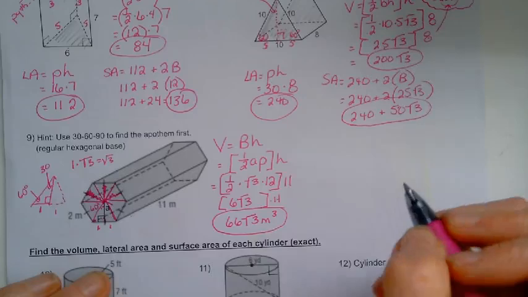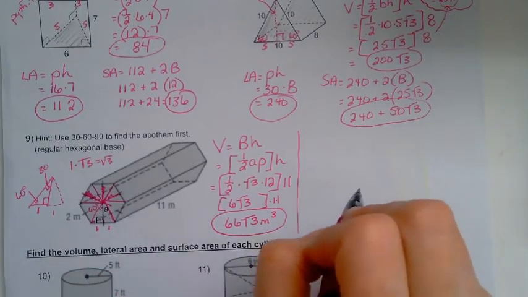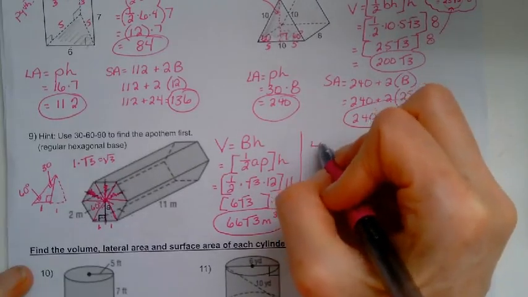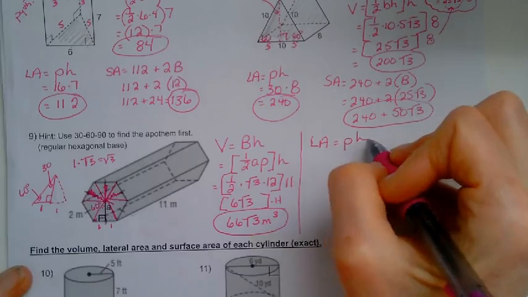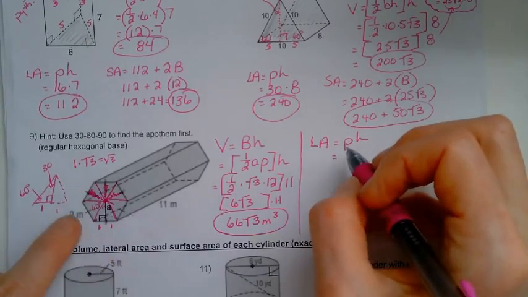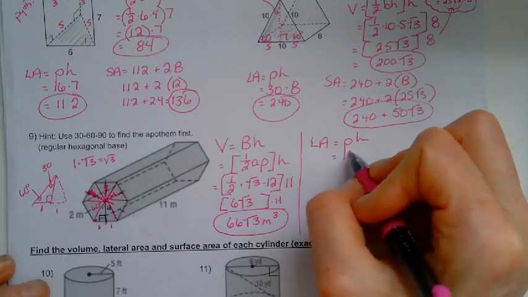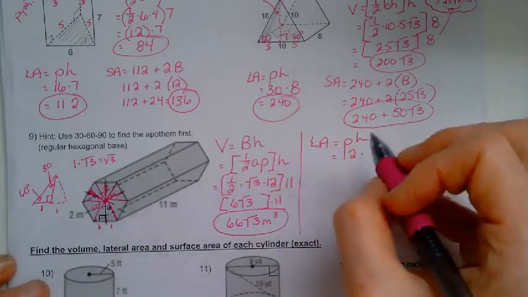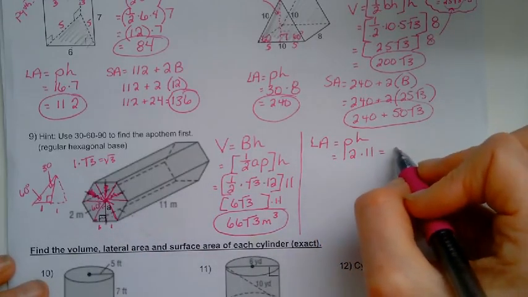Now we're going to find our lateral area, and that's equal to the perimeter of that base times height. The perimeter of the base is 2 plus 2 plus 2 plus 2 plus 2 plus 2, 6 times, so that's 12, and the height is 11. So 12 times 11 is 120 plus 11 is 131 meters squared. And that's our lateral area.